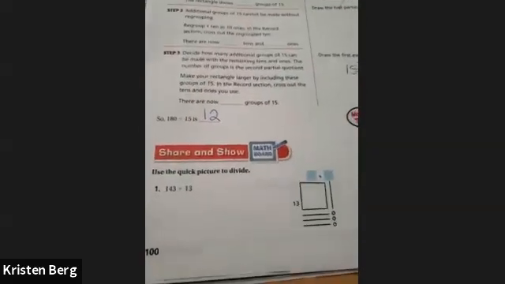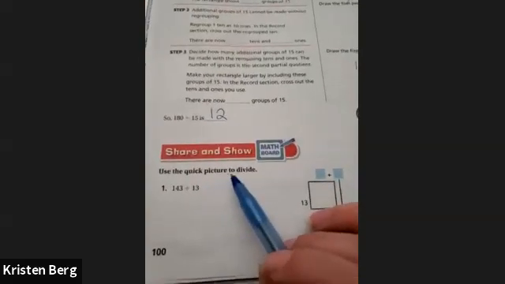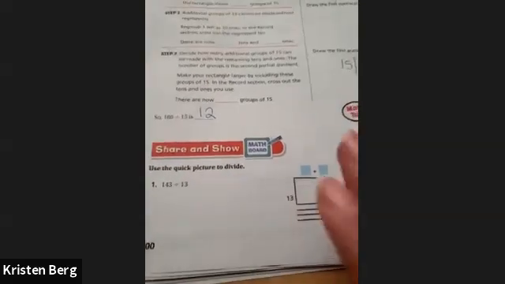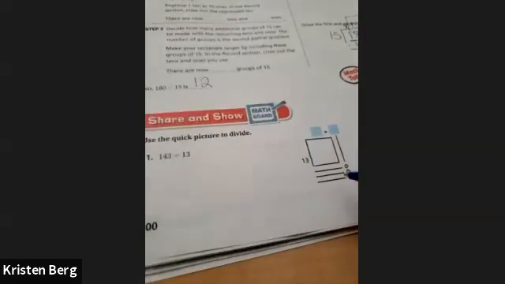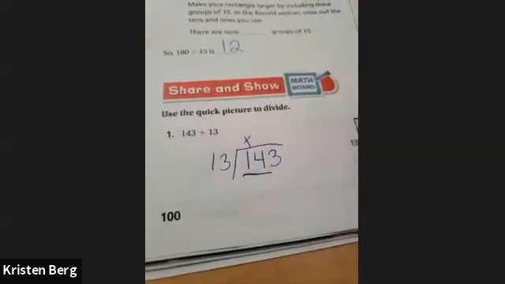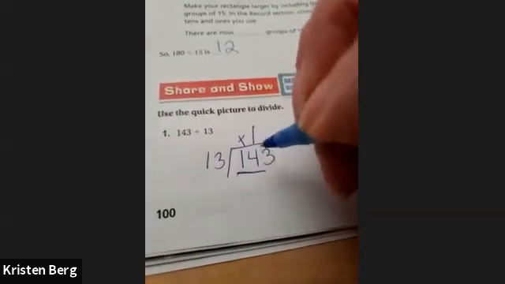All right, here we go. Now this is where it's saying to do the quick picture. I will come back to this in just a minute to explain what they're trying to do, but I'm first only worried about the answer. So can 13 go into 1? No. Can 13 go into 14? Yes, one time. 1 times 13 is 13.